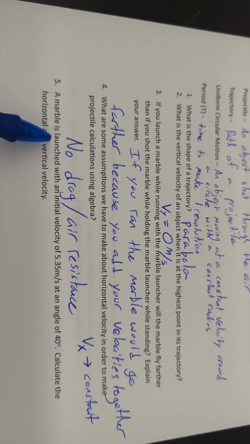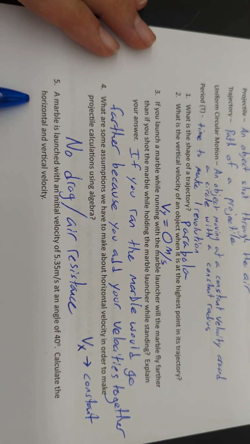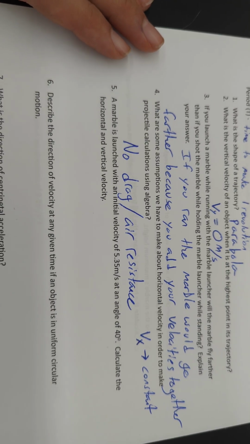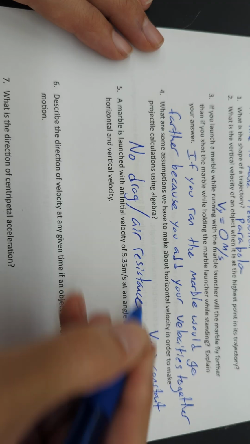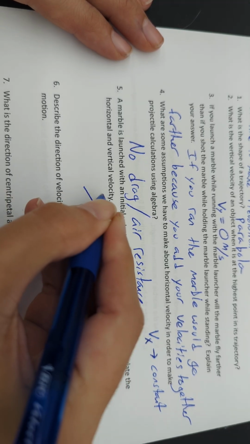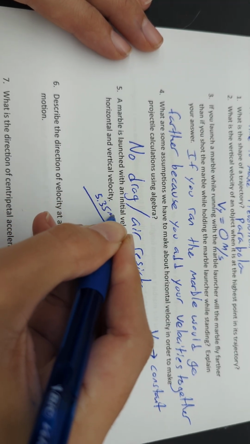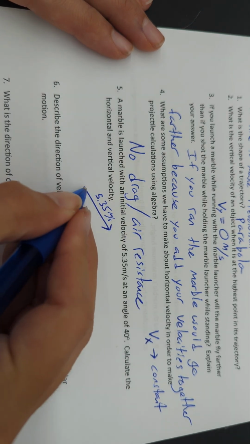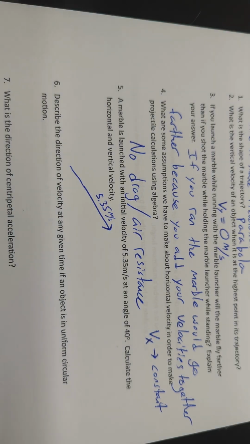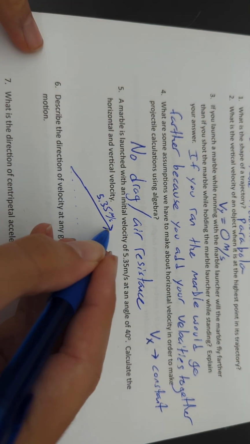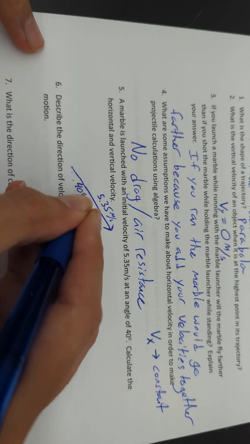A marble is launched with an initial velocity of 5.35 meters per second at an angle of 40 degrees. Calculate your horizontal and vertical velocity. This is a question where you have to break down your vector into components. So our velocity is 5.35 meters per second. And we could draw some dotted lines here. We know the angle of this is 40 degrees.